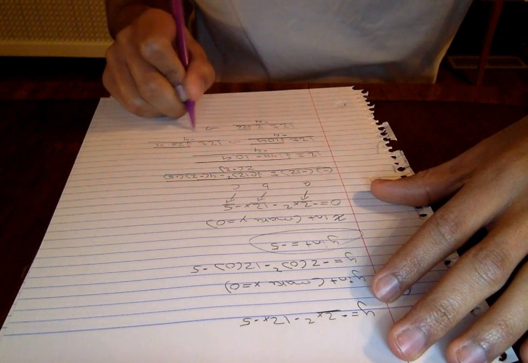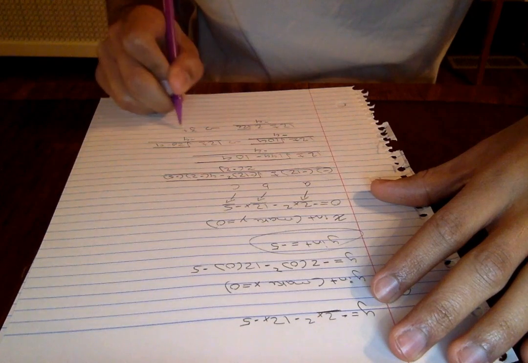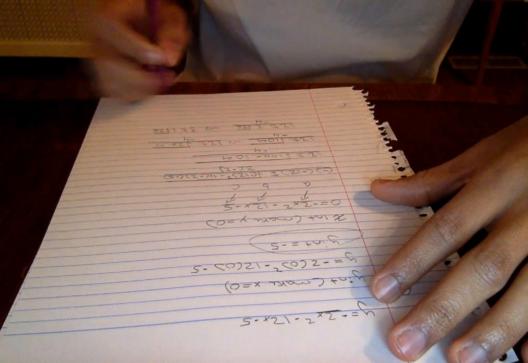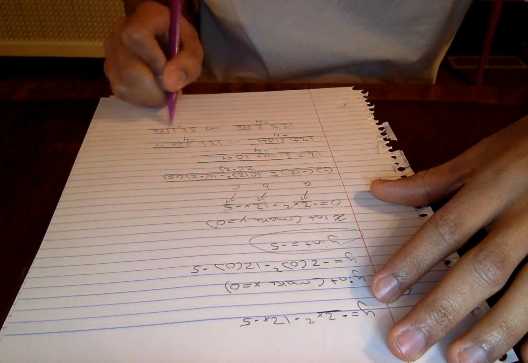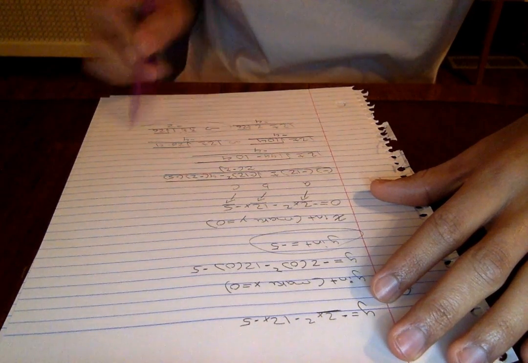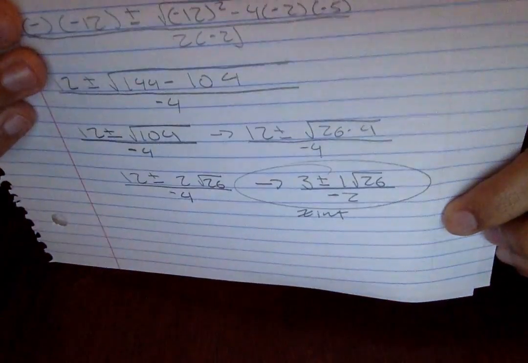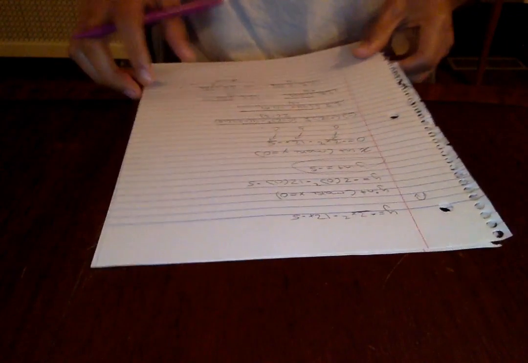And that gives you 3 plus or minus 1 root 26 over negative 2. We're going to circle that because that is our simplified x-intercept. So we answered almost everything we need to answer, but now we need to get our vertex and our coordinates.